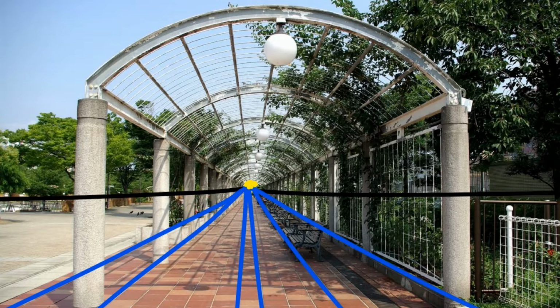Horizon is basically the line which segregates your sky from the earth. And the vanishing point, which is shown in yellow dot on the horizon line, is the point where all of the receding parallel projection lines tend to converge and meet.